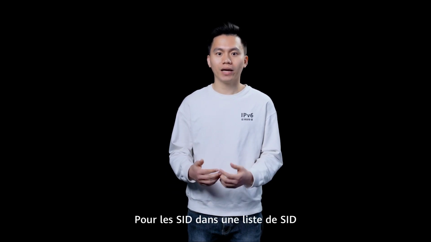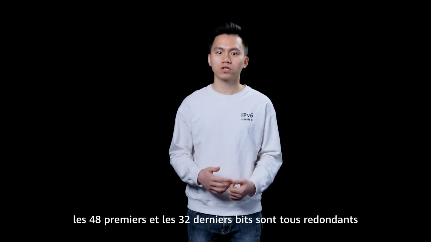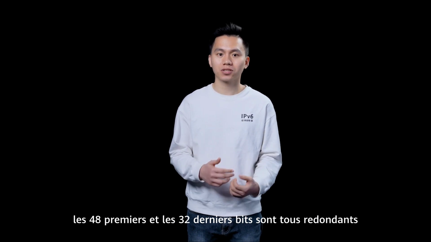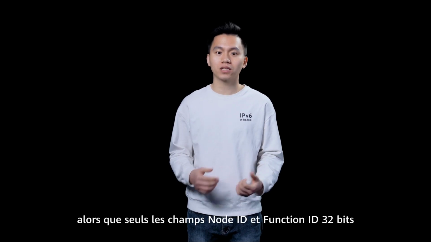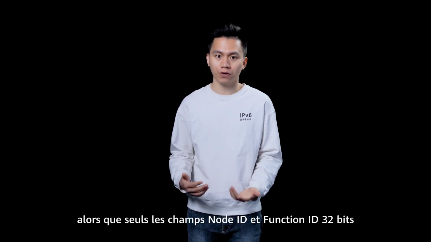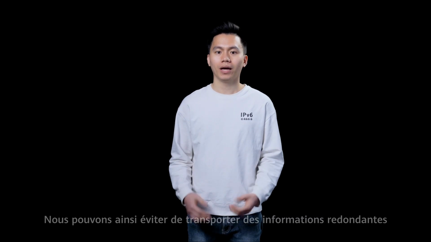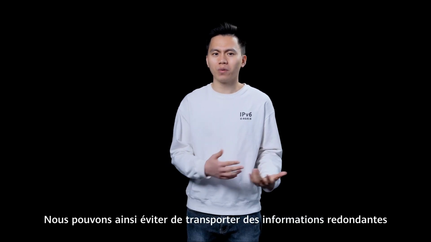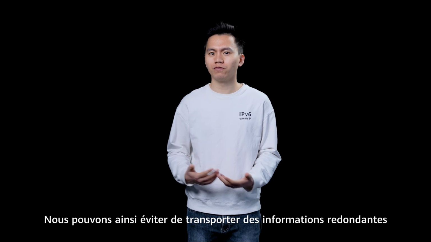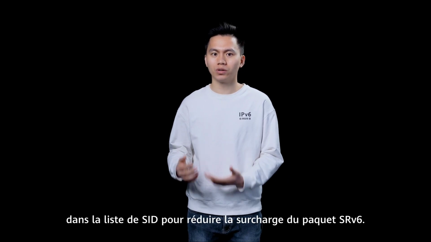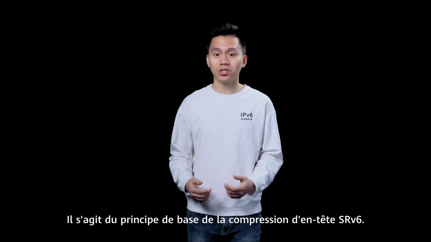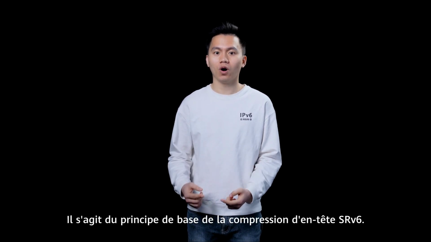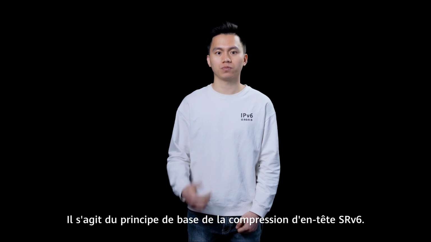So for segments in the segment list, the first 48 bits and the last 32 bits are all redundant, where only the 32-bit node ID and function ID fields are variable. In this way, we can avoid carrying multiple redundant pieces of information in the segment list to reduce the overhead of the SRv6 packet. So this is the basic principle of SRv6 header compression.